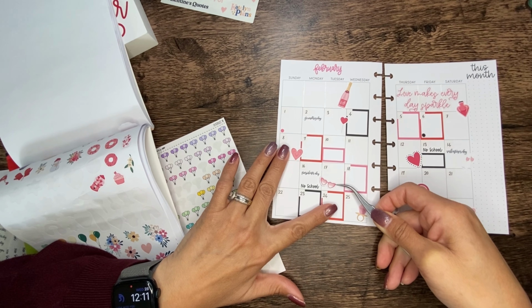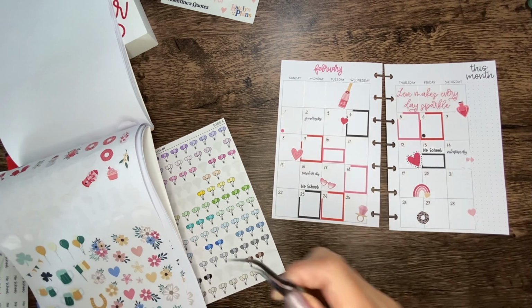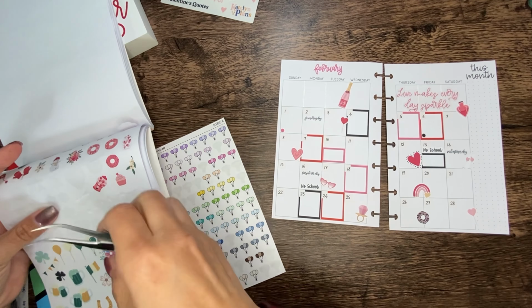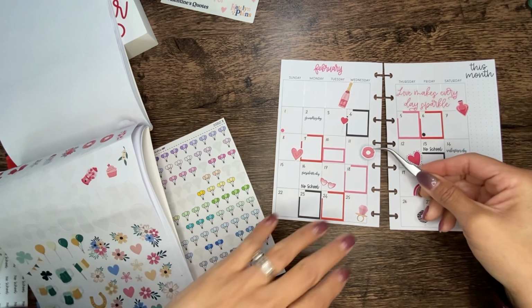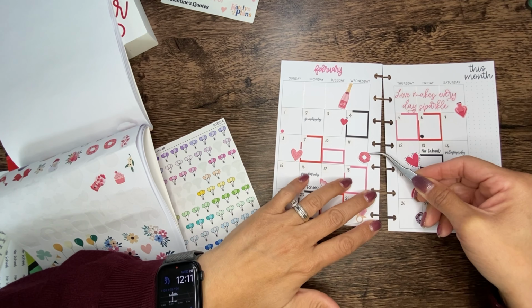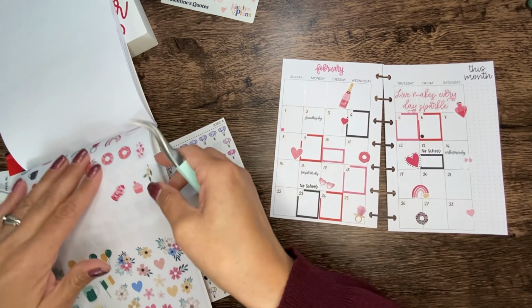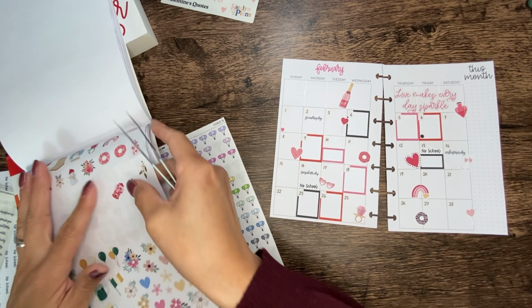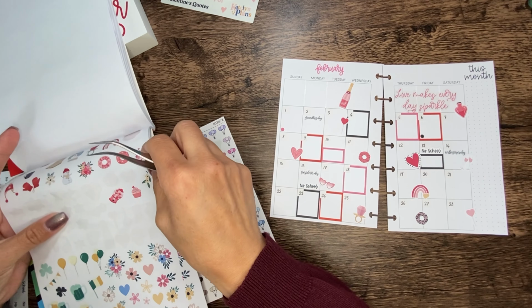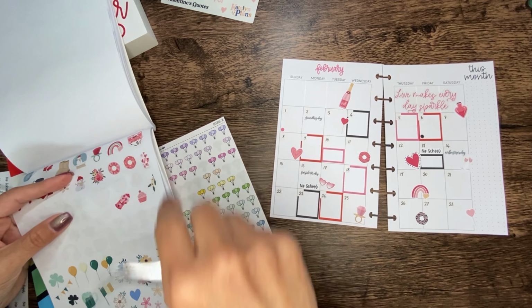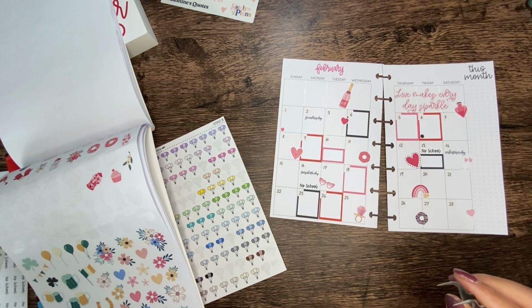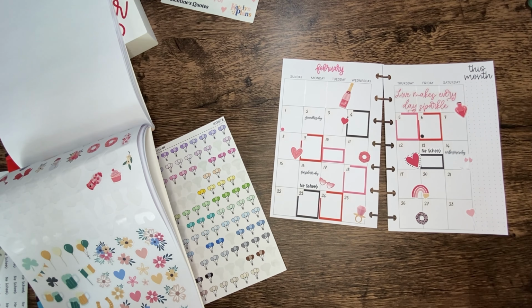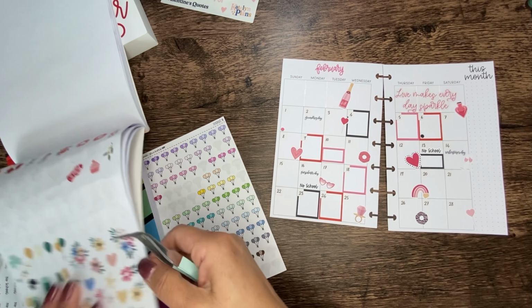Let's put them here. And we're gonna put another little donut. And I think we're gonna stick it over here. Okay, let's pause for a second and let's put something in this sidebar.